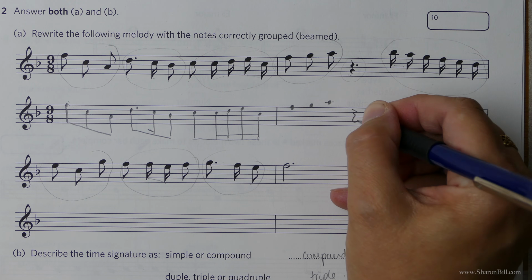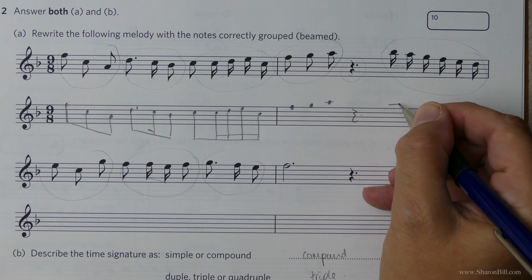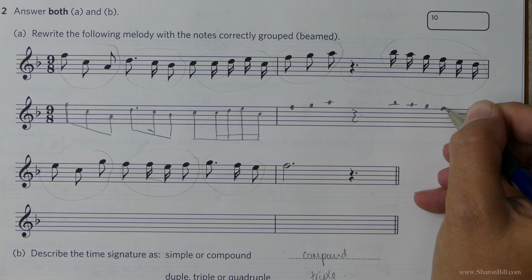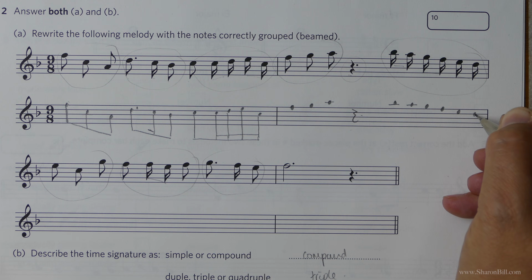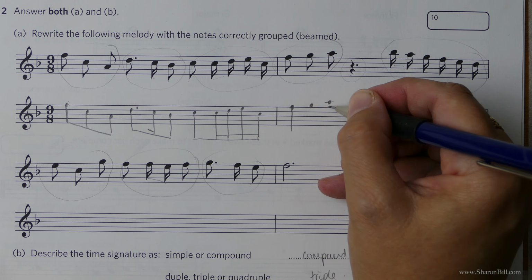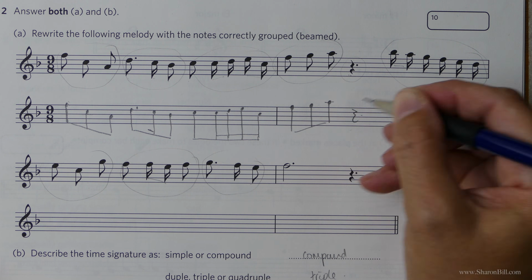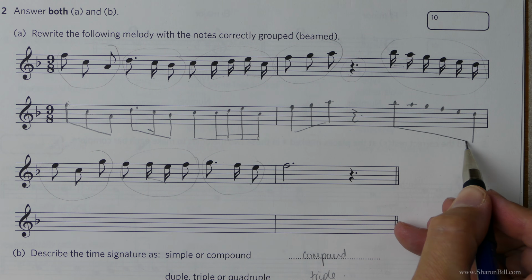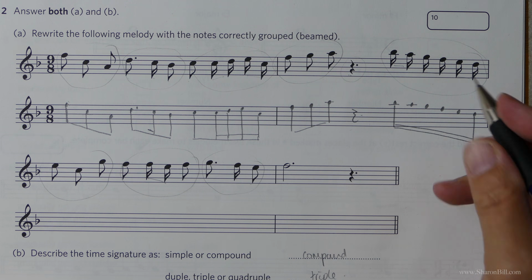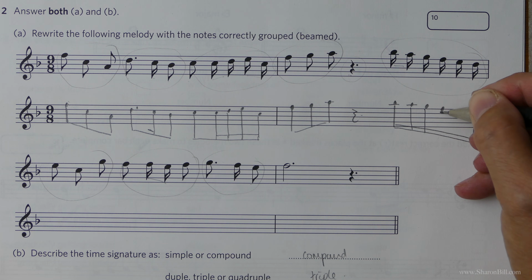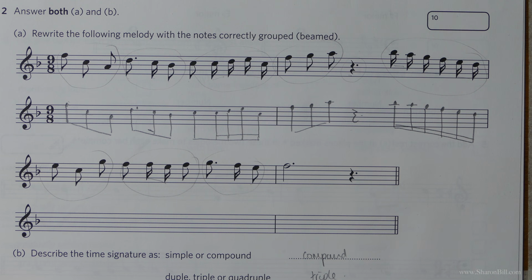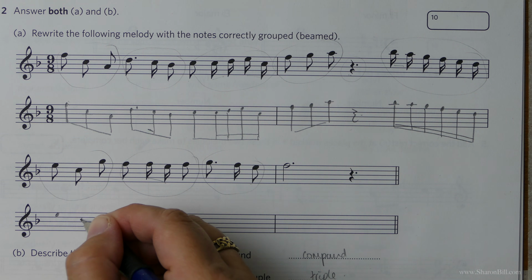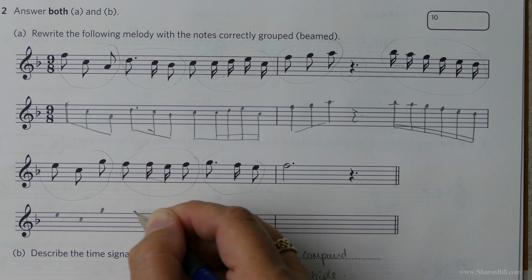The rest is as it is. So we're just reflecting the compound nature of the time signature by grouping it in 3 quavers or 3 eighth note groups. So I'm just doing this quickly. By all means do use a ruler in your exam. There's plenty of time in the exam to keep it neat and tidy if you just plan your time wisely.